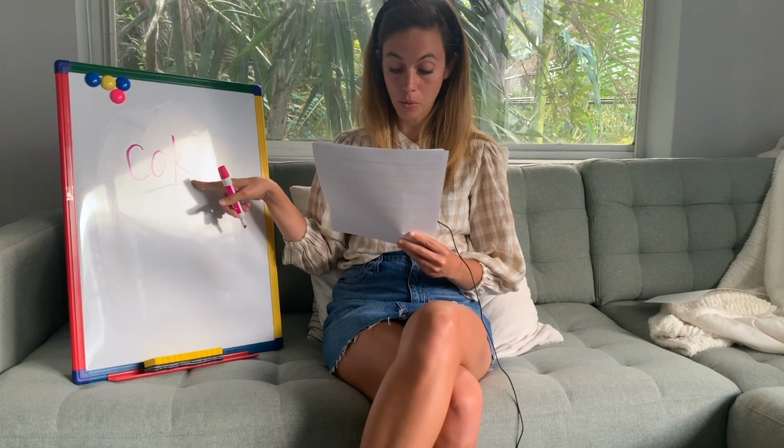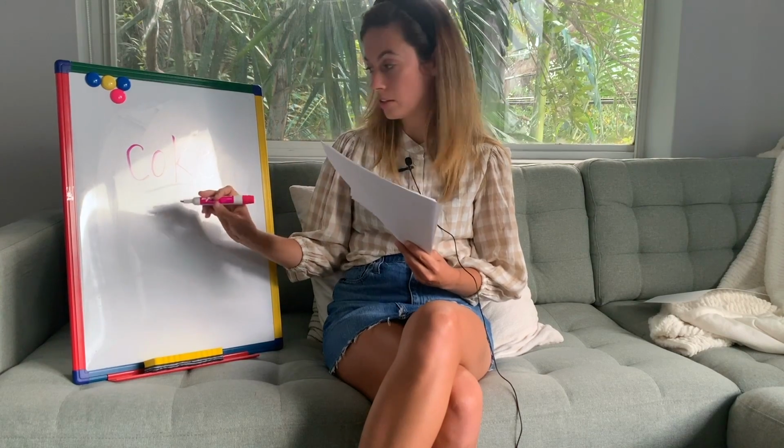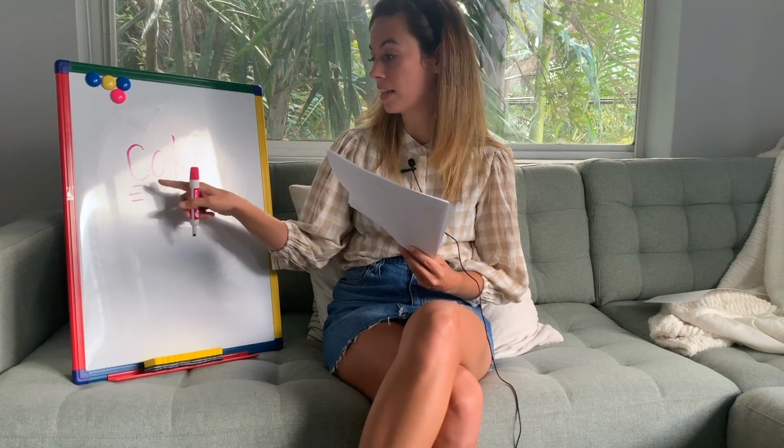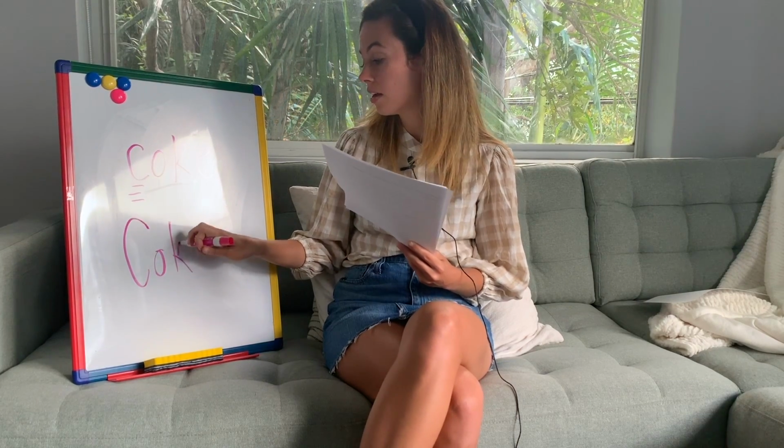See the word Coke, if you mean the Coca-Cola drink, you need to make sure that you capitalize the C. So if I want to drink a Coke, I need to make sure I'm capitalizing the C.